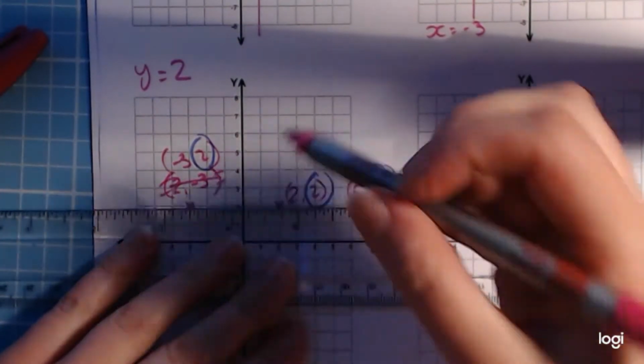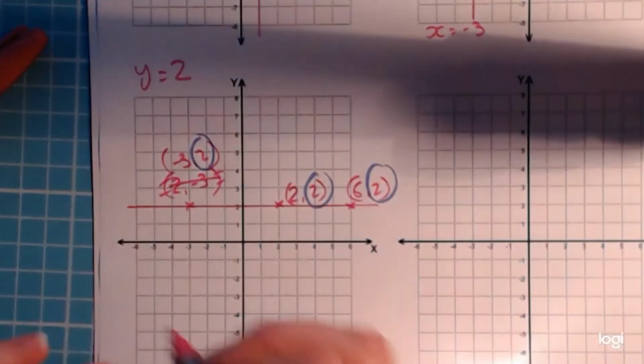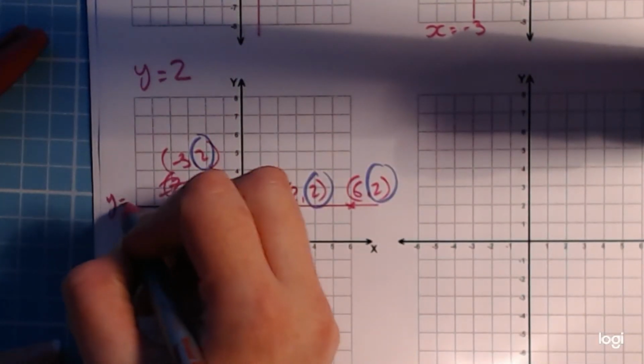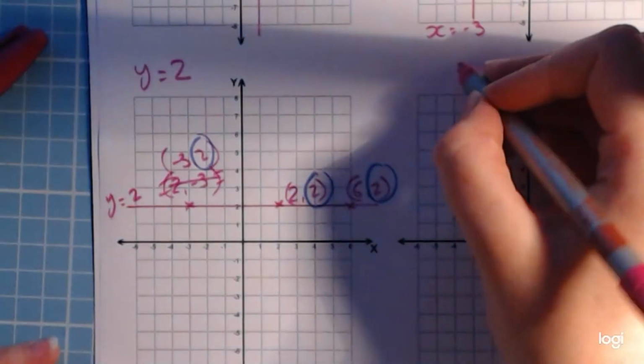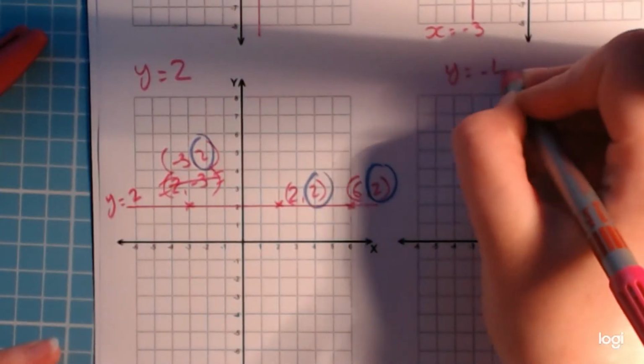Okay, so just line that up. There we go, straight through. That's the line y equals 2. And the last one we're going to do is just another y one, but with a negative: y equals -4.